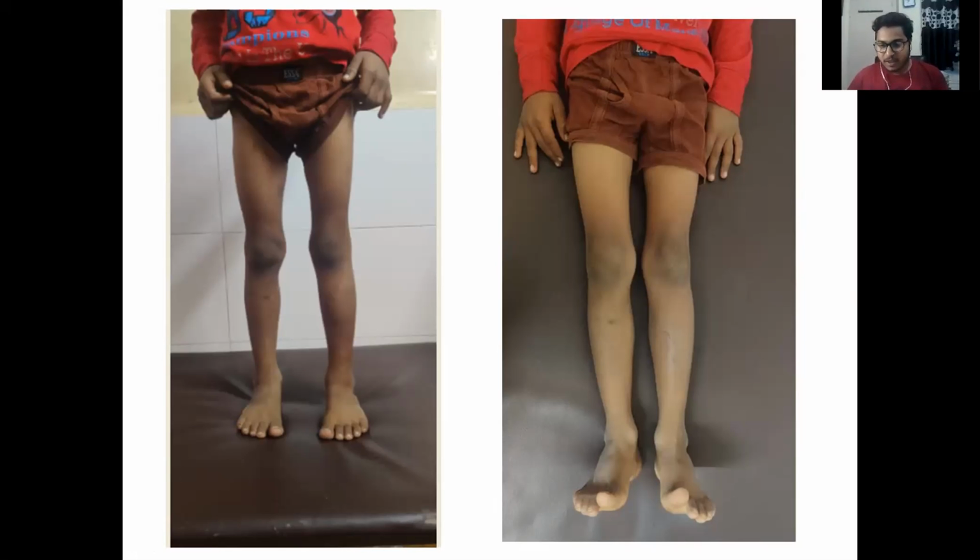On palpation, there is a local rise in temperature, sir. There is a tenderness present over the proximal third of the tibia, and on the anteromedial aspect of the bone. You have to specify whether it is diaphyseal now, isn't it? Yes, sir.